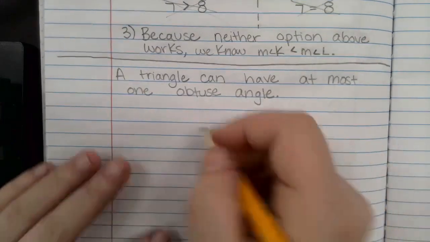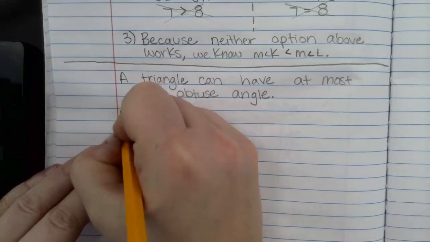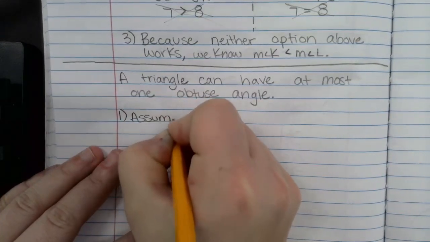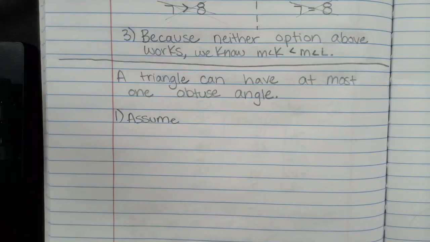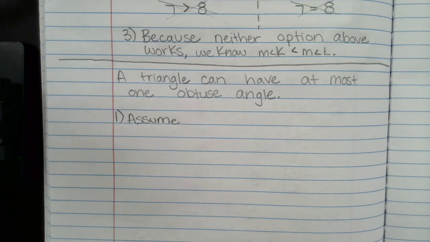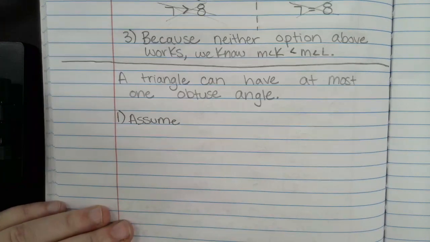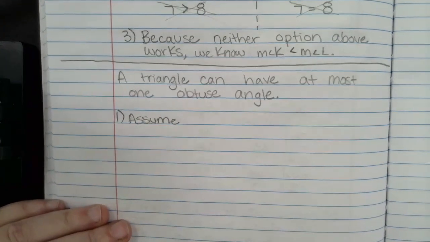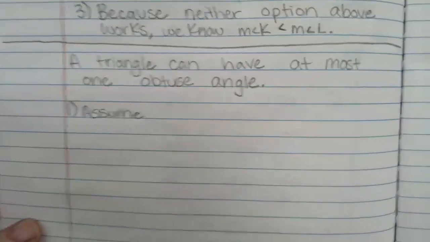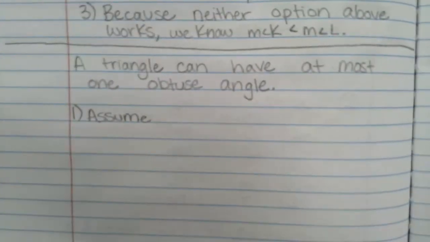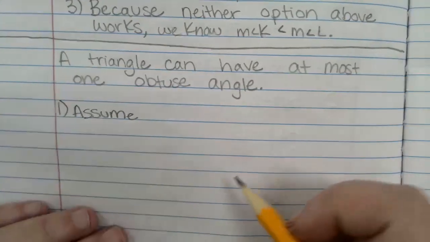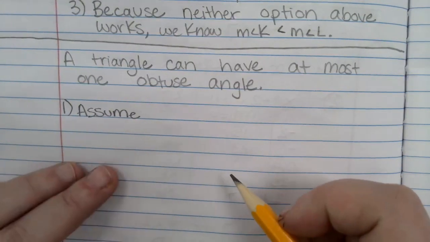So for step number one, if I assume the opposite of that, we're going to say assume. What would be the opposite of a triangle having no more than one obtuse angle? What would be our other option than a triangle can have at most one obtuse angle? Can have more than one. Good.